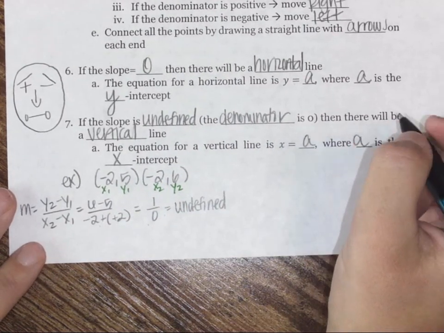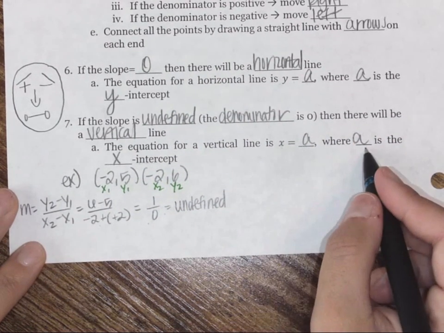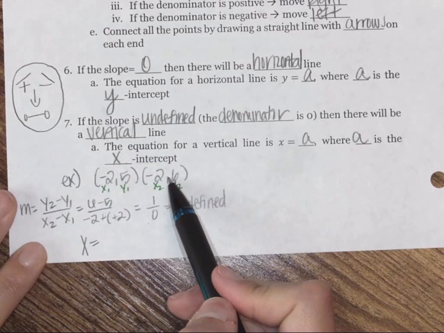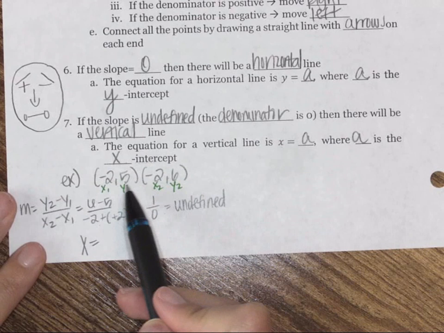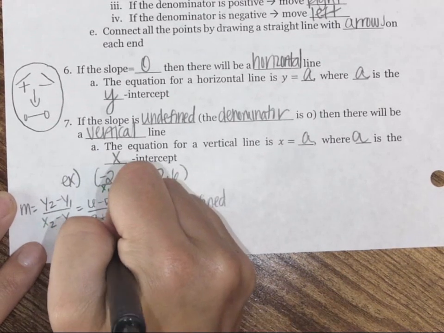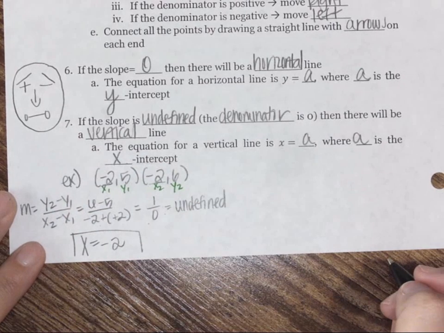So the equation of this line is x equals a, where a is the x-intercept. So where would these 2 points go through the x-axis? Well, it would be at the x value. So the equation of that line is x equals -2.